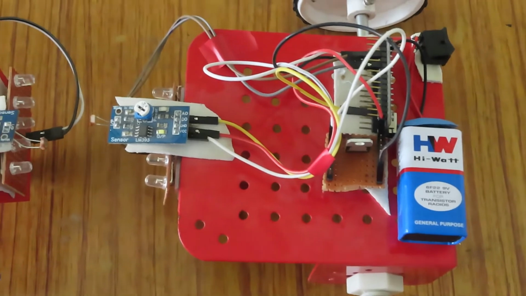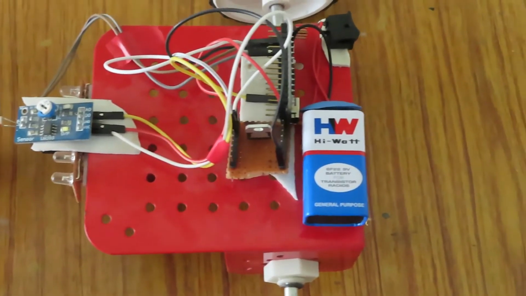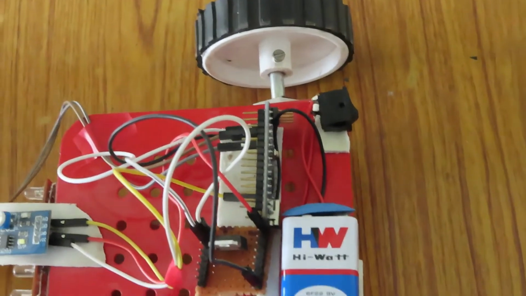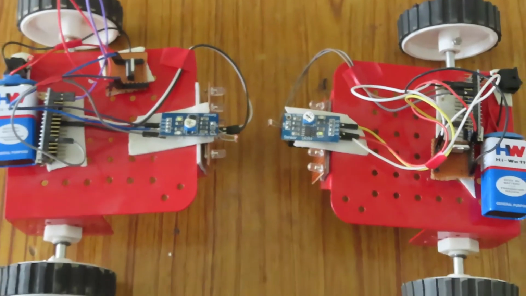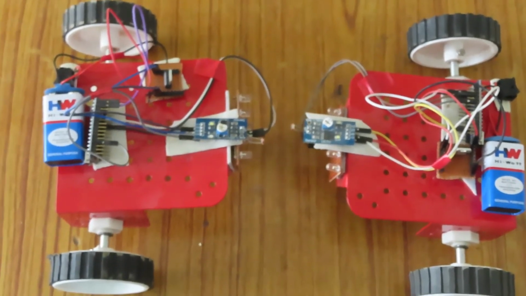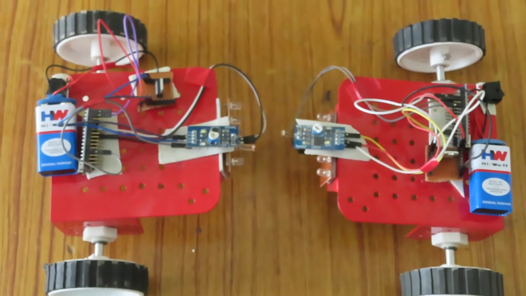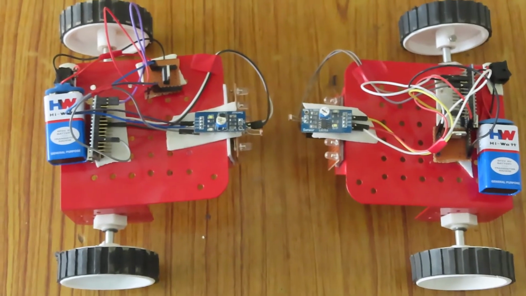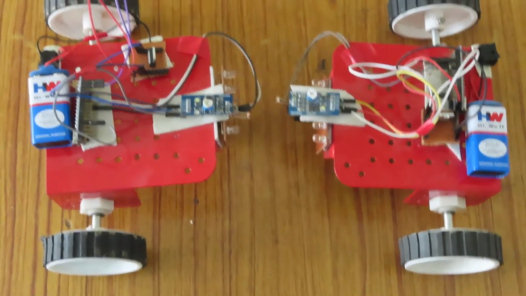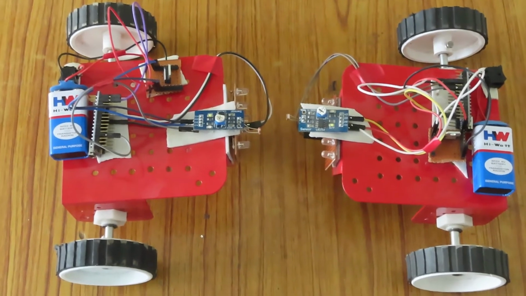You can see the LDR sensor and LEDs, the Arduino Nano, the power junction and the on/off switch. Both vehicles are facing each other, so we have to control the brightness and make it a low beam. So we'll see the working of this.